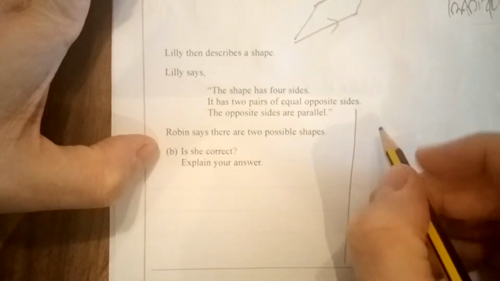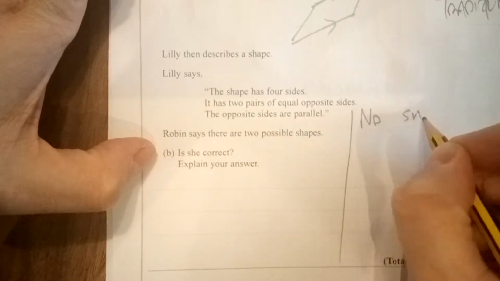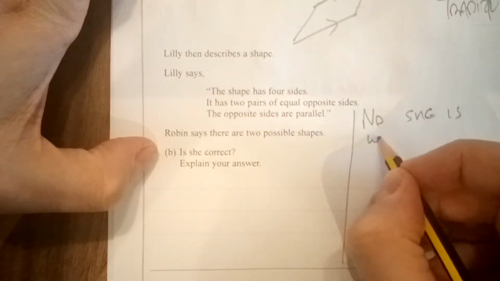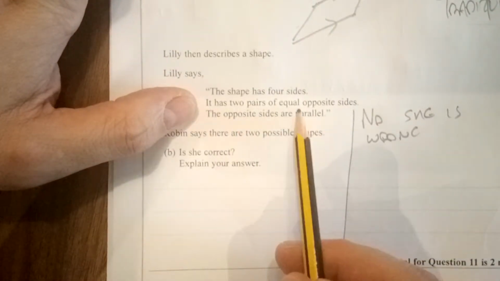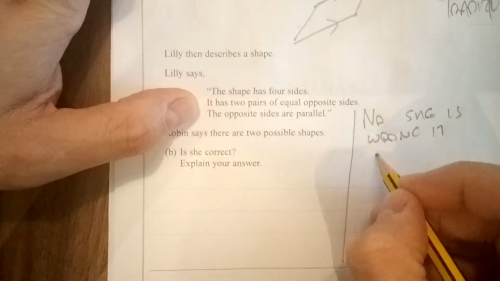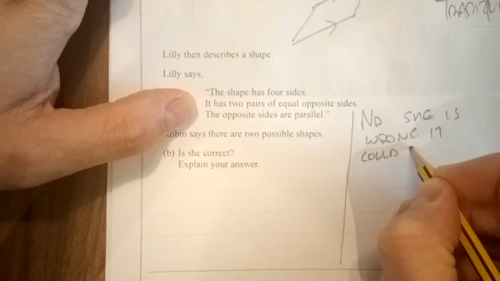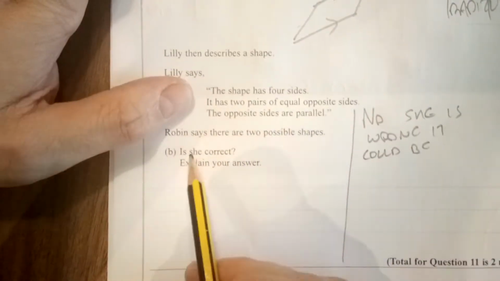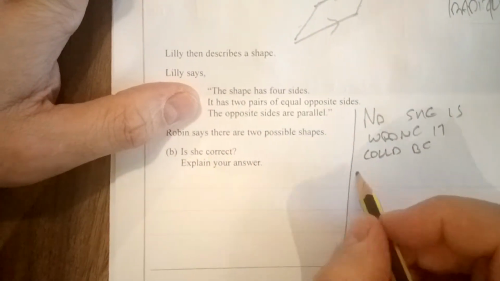Is she correct? Now the mark scheme is a little bit weird because you can say yes or you can say no. So let's do one. So let's say no, she's wrong. No, she is wrong. Because if it has 4 sides and 2 pairs of equal opposite sides, it could be... And of course, we have to prove that there's more than 2 possible shapes. So it could be a square.